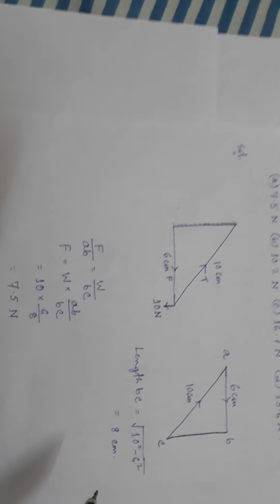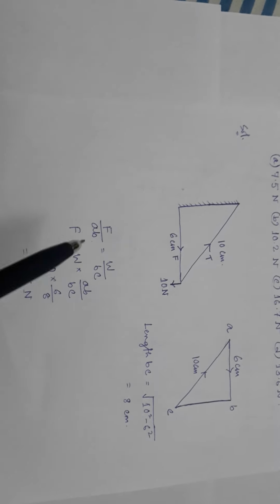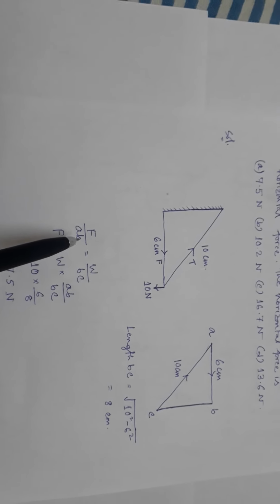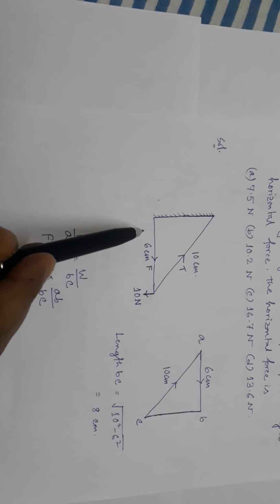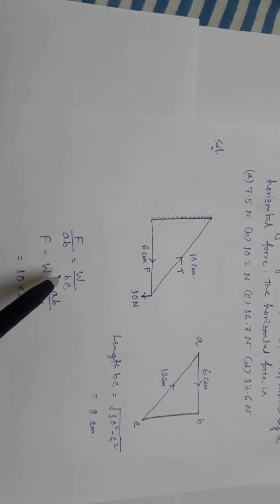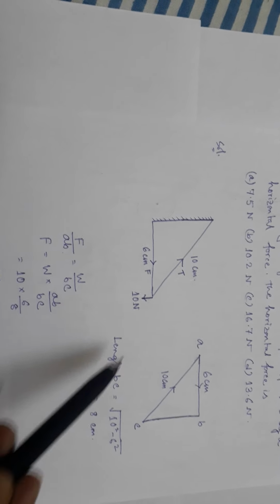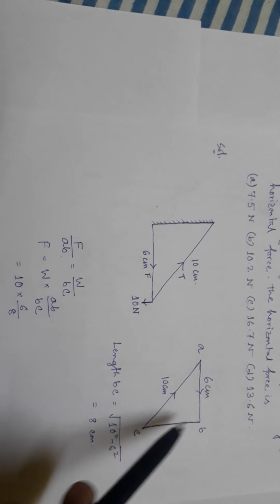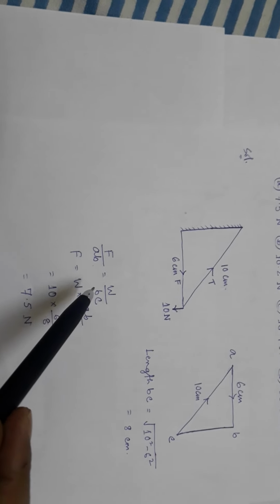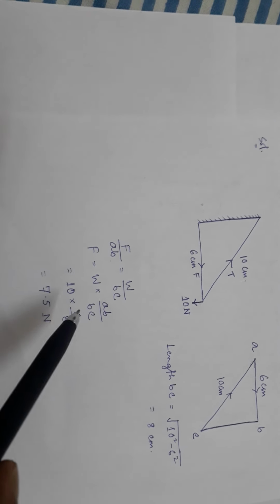Next, from this problem we can write that F by AB equals W by BC. You can assume this is W. So F by AB equals W by BC, F equals W into AB by BC.